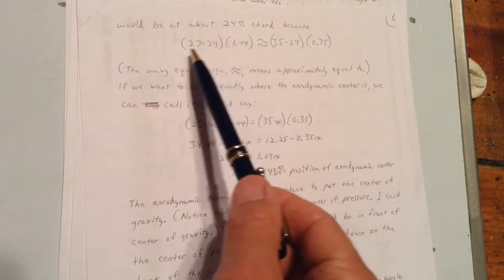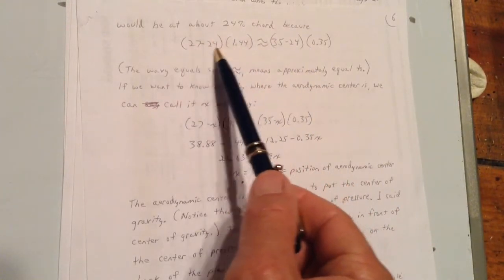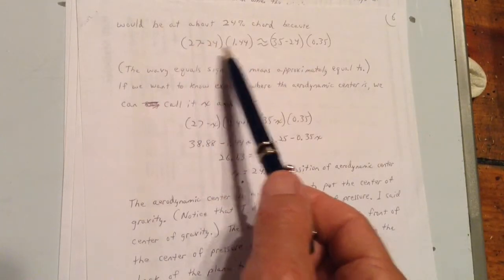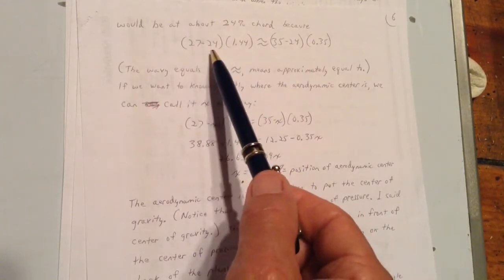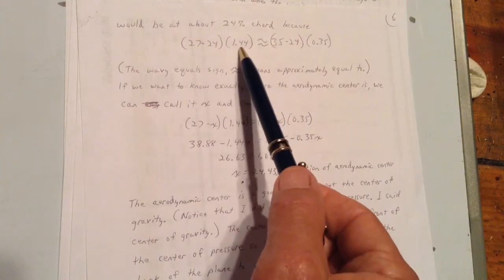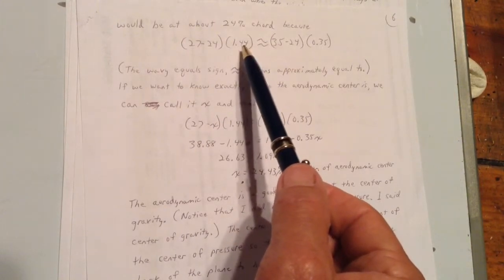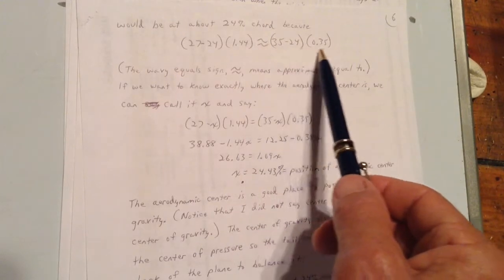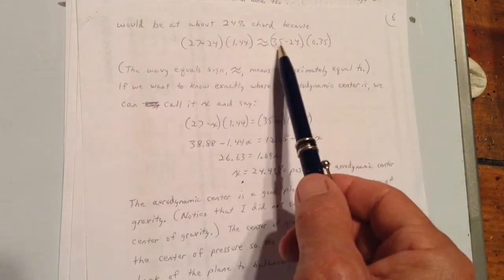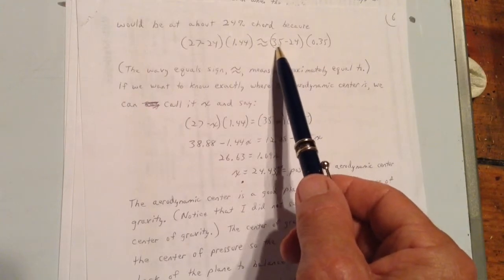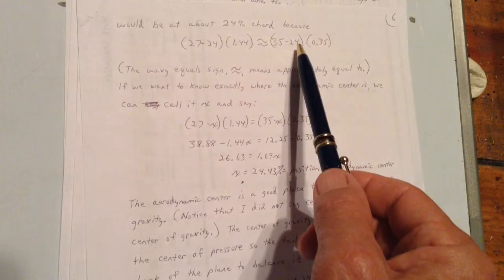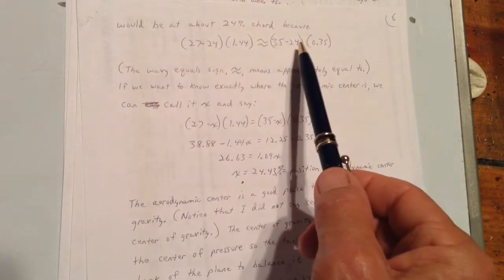okay, this is at the high angle of attack. Center of pressure is forward at 27%. This is at the 18-degree angle of attack. Okay, remember our coefficient of lift is 1.44 at 18 degrees. Now we're comparing that to our 3-degree angle of attack, where the center of pressure moved up to 35% chord, but yet our aerodynamic center stays at the same point at 24% chord.